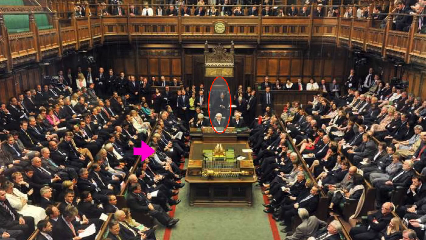To the right of the Speaker sits the Prime Minister. The Prime Minister always sits across from something called the dispatch box. When the Prime Minister has permission to speak, he or she stands and speaks at the box, which has a microphone in front of it.